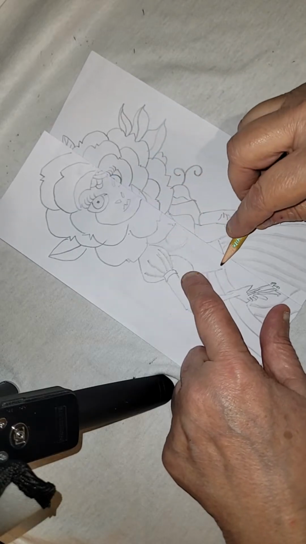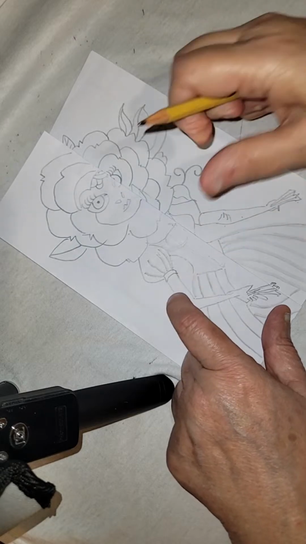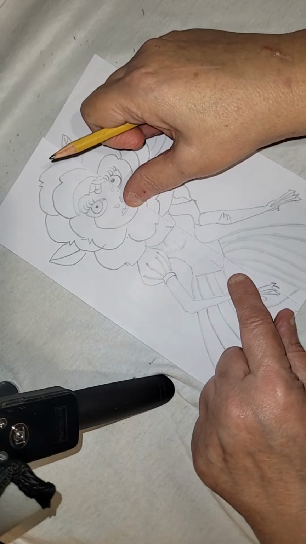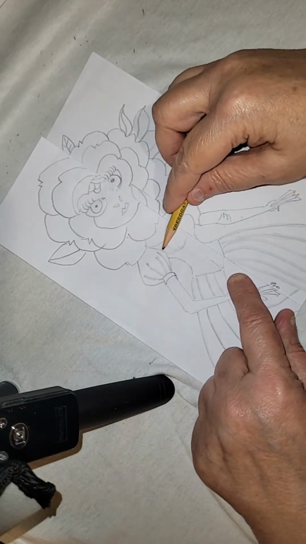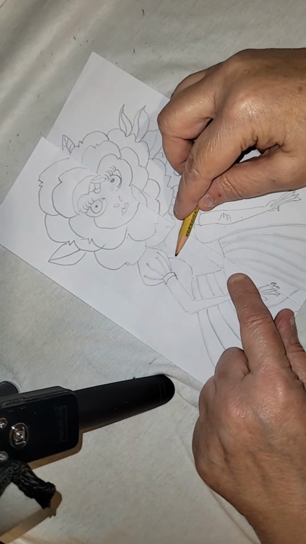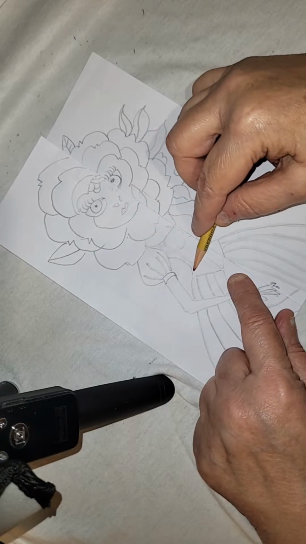Okay, so we've got a little shadow down here in the V section of the dress. Okay, there, that works. That depicts what we needed. We've got a little bit of shadowing in here, right along the edge of her dress, a little bit of shadowing taking place here.